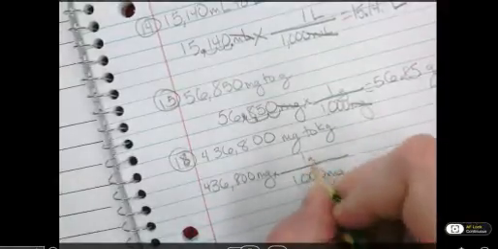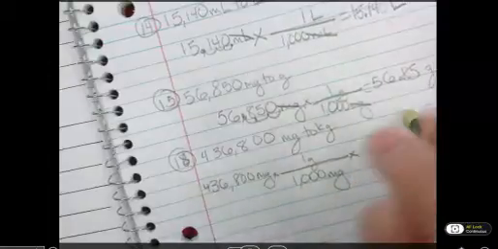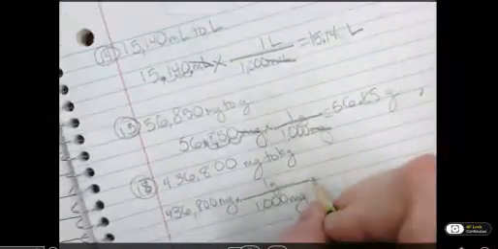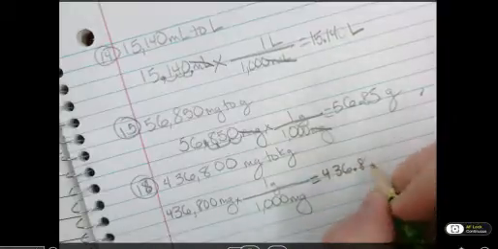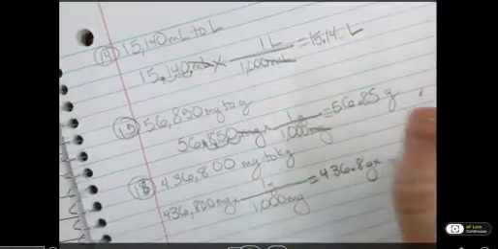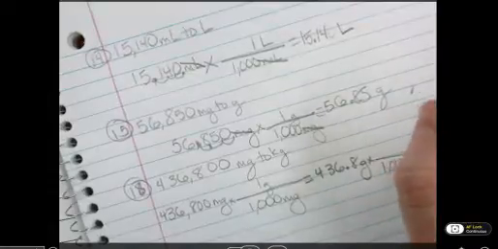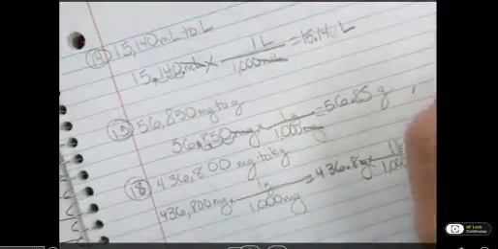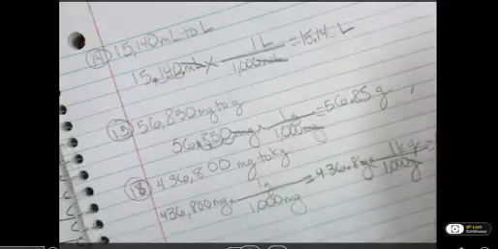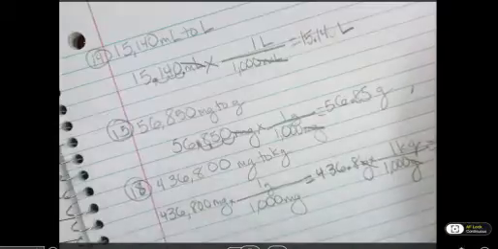And that gives us 436.8 grams times 1 kilogram over 1,000 grams. Cross off my units. 0.4368 kilograms will be my answer.